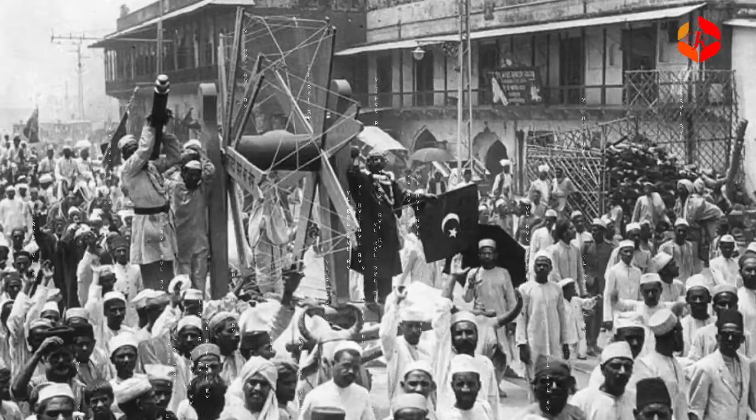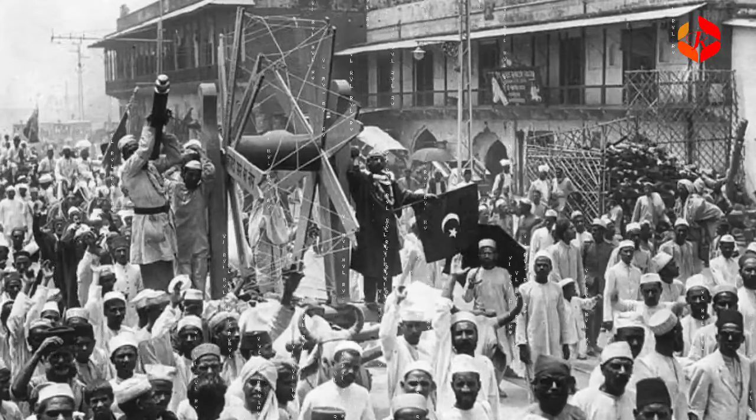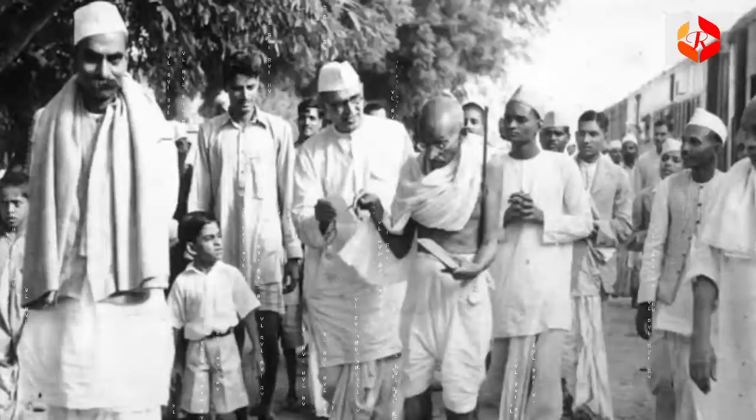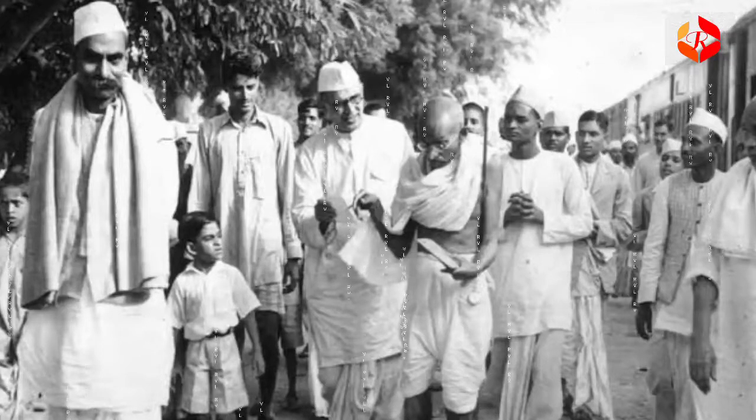Swadeshi means our own country and boycott means to refuse or say no to something. The movement started saying no to foreign goods. It also focused on buying Indian goods and clothes.